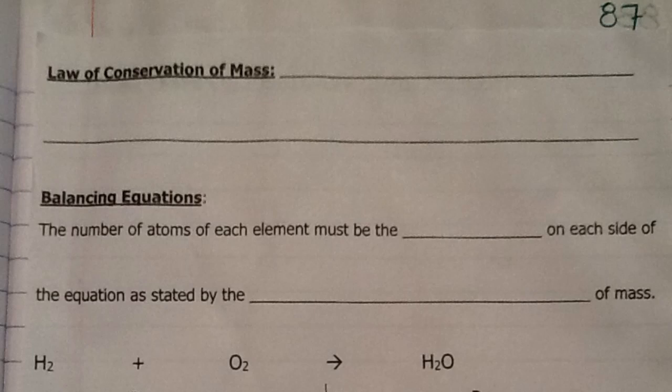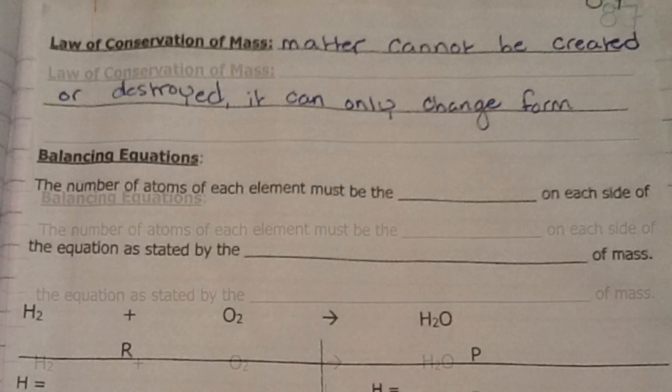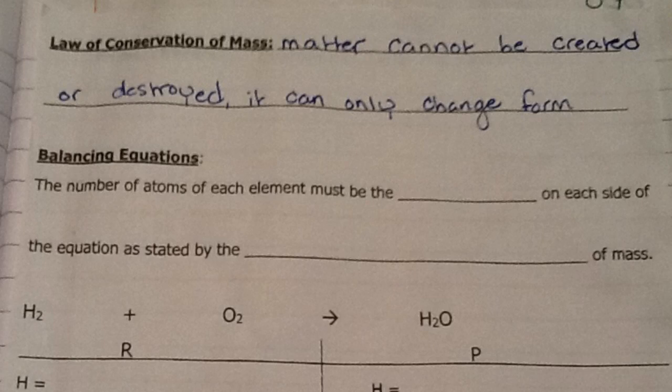Welcome, ladies and gentlemen. Today's notes are going to be on balancing equations as well as the law of conservation of mass. We're going to start today's notes by defining the law of conservation of mass, which states that matter cannot be created or destroyed, it can only change form.